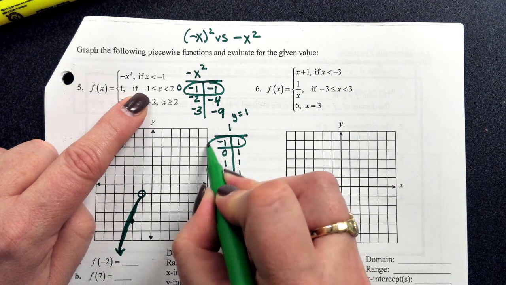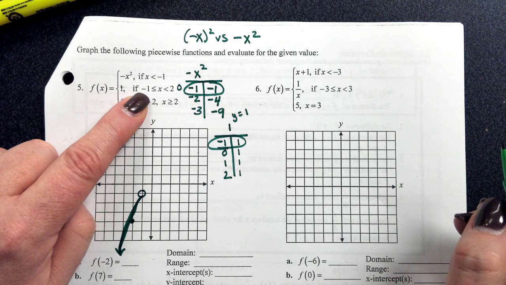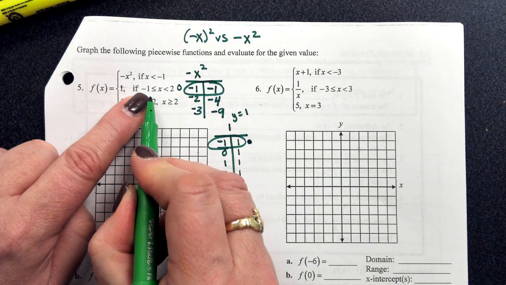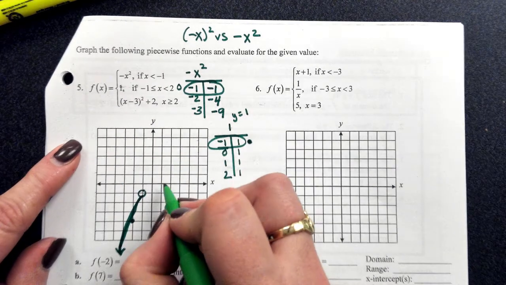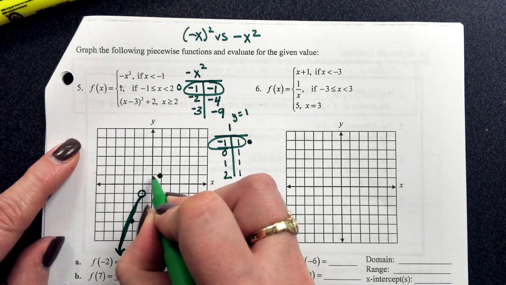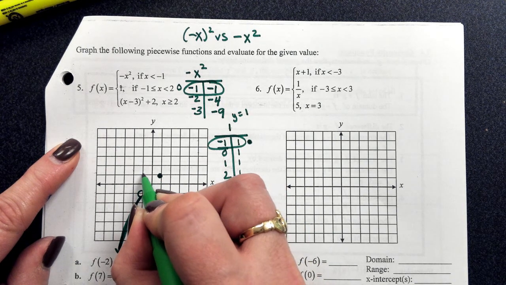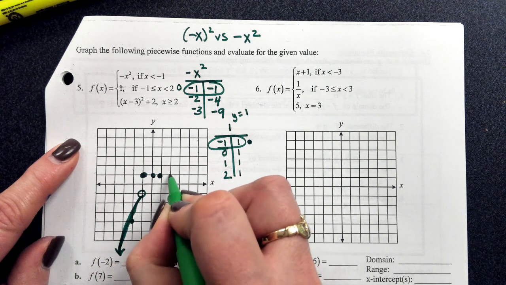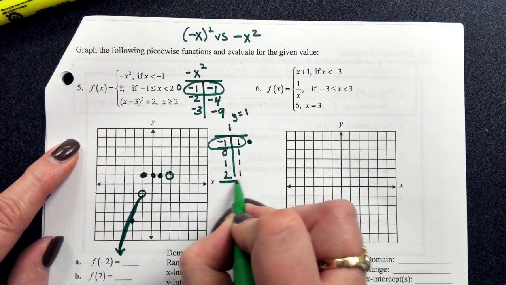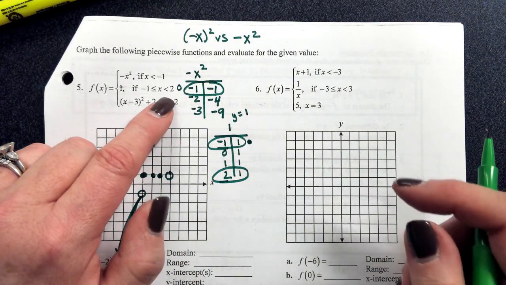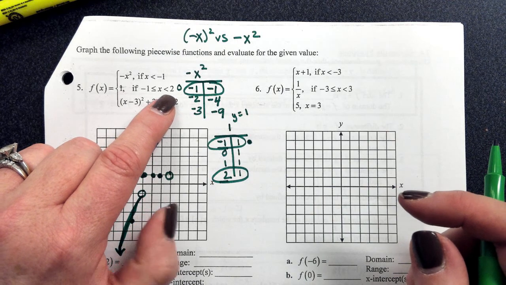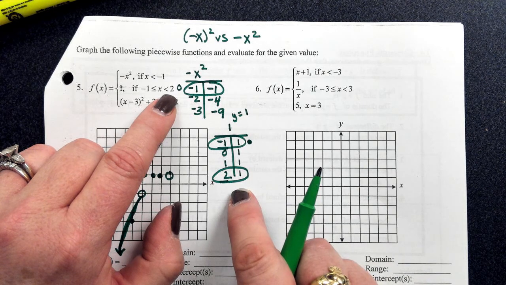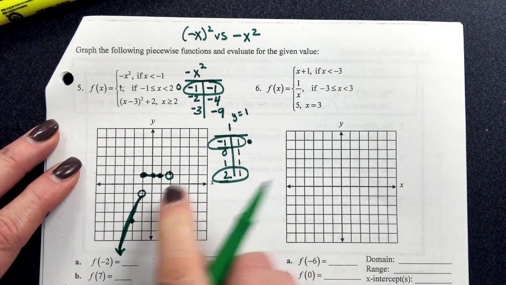What's happening at -1, 1? Is that going to be an open circle or a closed circle? Closed, because the -1 is included in this domain because of the equal to part. So I have -1, 1, 0, 1, 1, 1, and then 2, 1. Now, be careful. What's happening at 2, 1? Is that going to be an open circle or a closed circle? Is 2 included in the domain for this part of the function? No. So notice this part's going to be open.